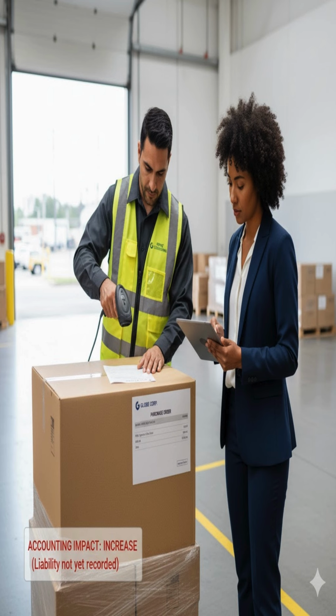The accounting impact: if the items are inventory, at this point, the company typically records an increase in its inventory asset account. Accounting impact: if the items are not inventory, the expense might be recognized upon receipt or when the invoice is processed, depending on the company's accounting policies. However, a liability is not typically recorded until the invoice is received.